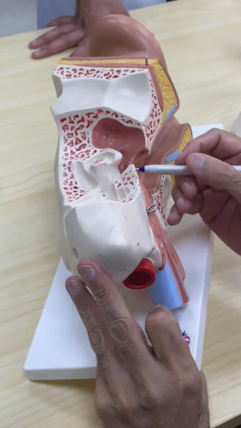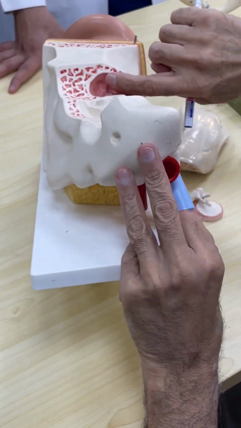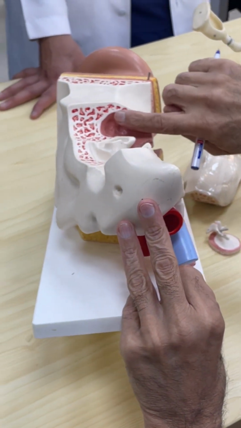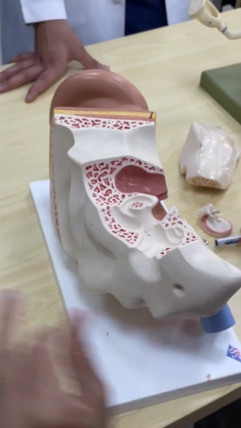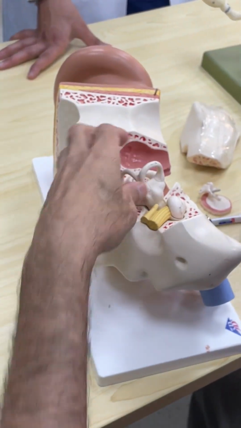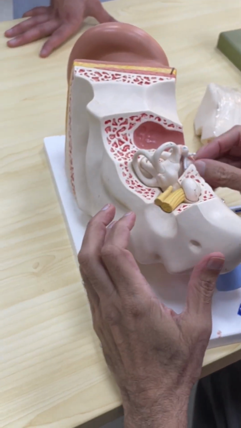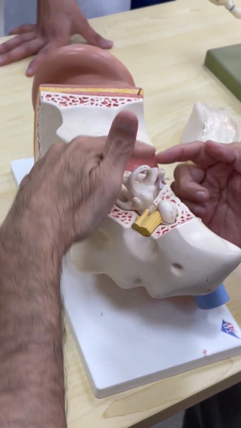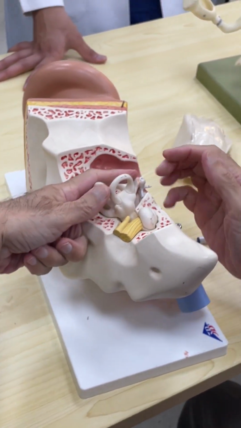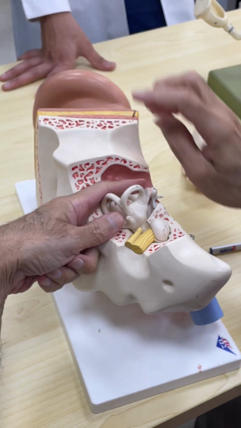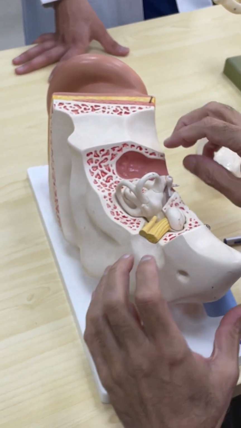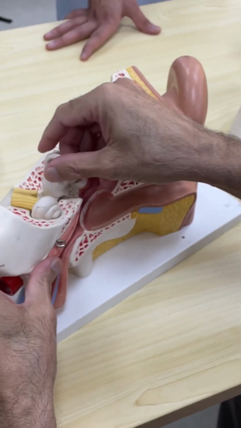This all is middle ear cavity. This is epitympanic recess. If I put it here, see, the cavity is not finishing here. It is going beyond the limit. So this part is known as epitympanic recess. Good? Now the parts of inner ear.